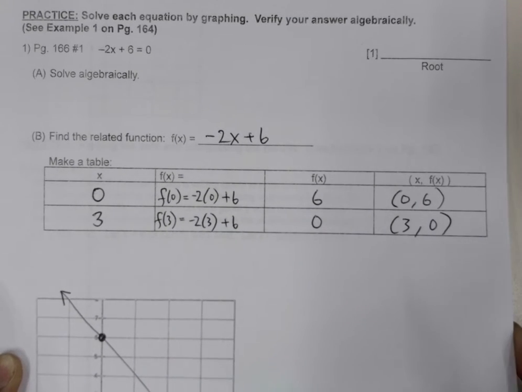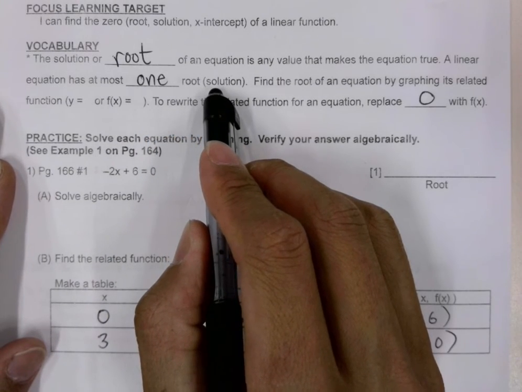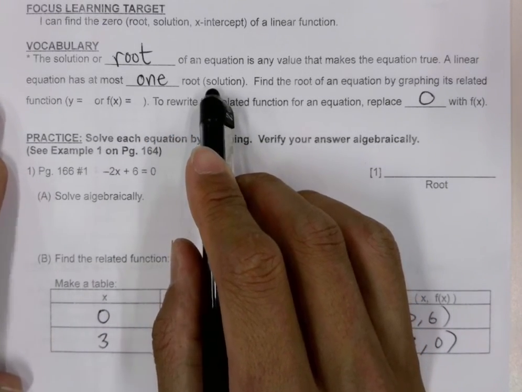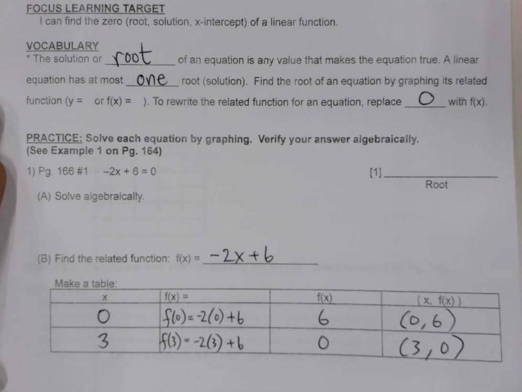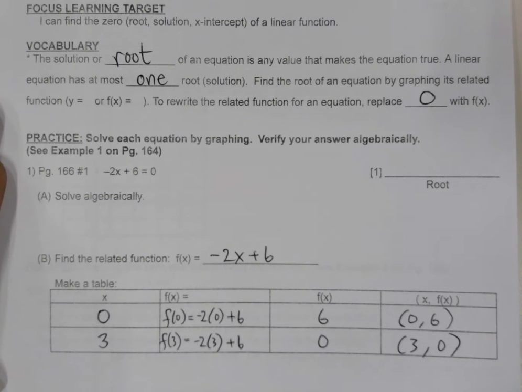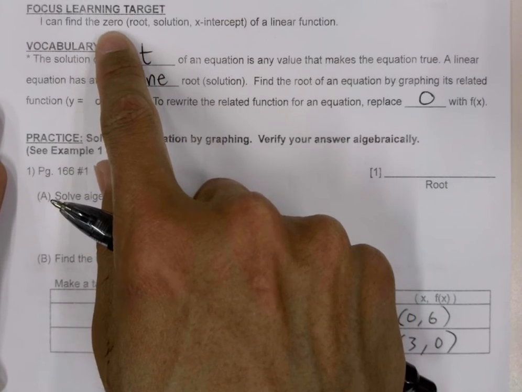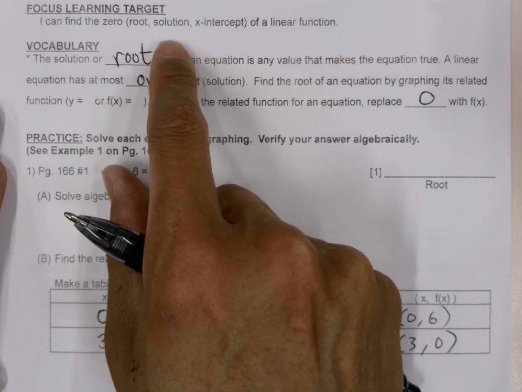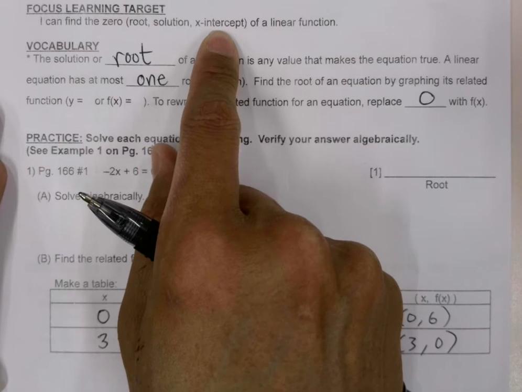Well, our root, or our solution, is where the graph crosses the x-axis. Our 0, our root, our solution, is the x-intercept.